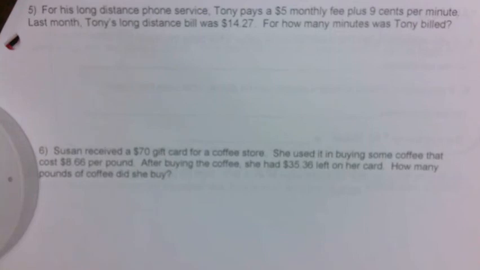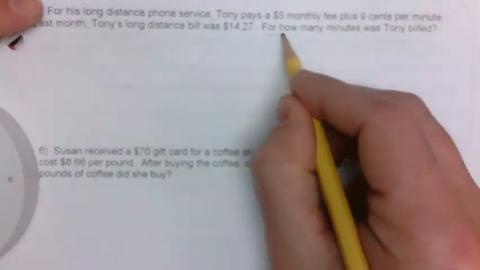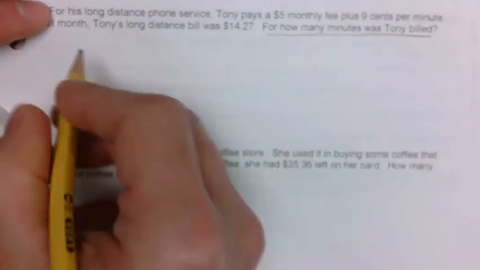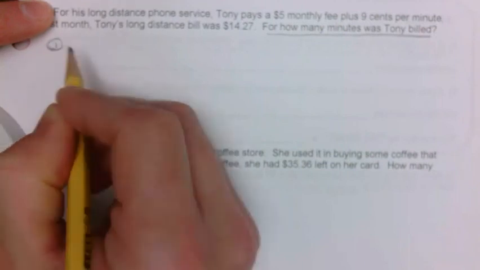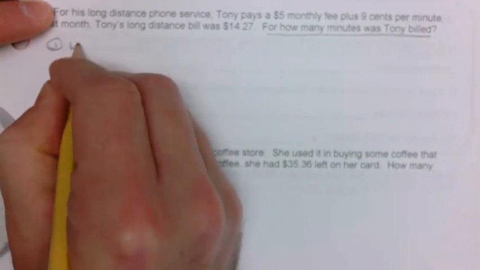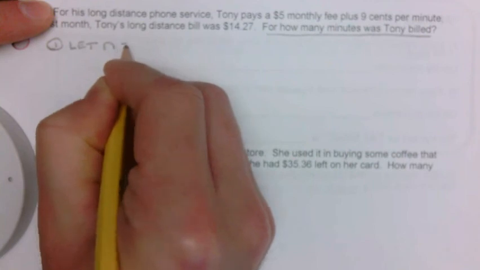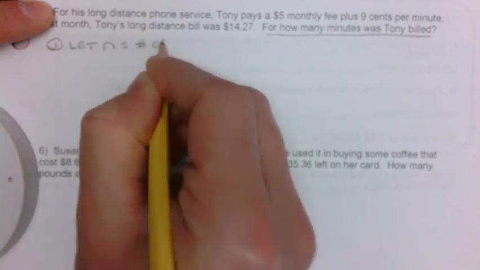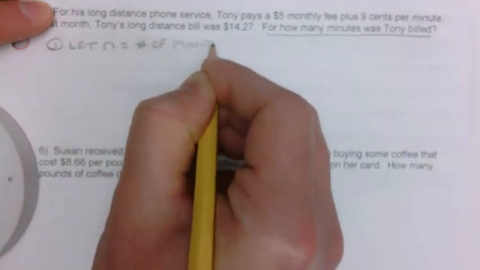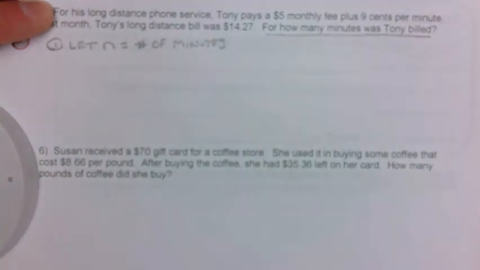In example 5, they tell us that for his long-distance phone service, Tony pays a $5 monthly fee plus 9 cents per minute. Last month, Tony's long-distance bill was $14.27. How many minutes was Tony billed? That's what we're trying to figure out. So step number 1 is our let statement. Let our variable, I'm going to use n, equal the number of minutes. That's what I want to know.